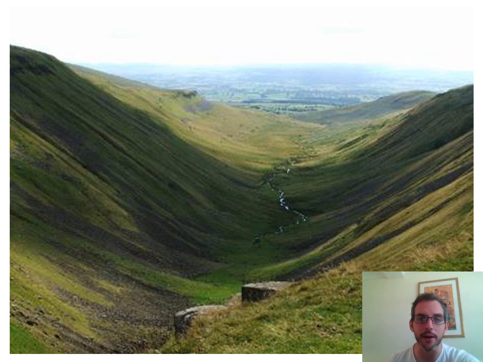The first impact is the formation of something called U-shaped valleys. Obviously they're called that because of their distinctive U-shape, as opposed to a V-shaped valley. We're going to just find out briefly how they were formed.